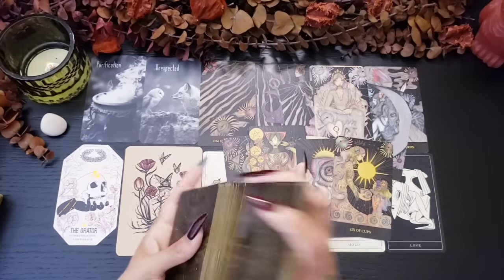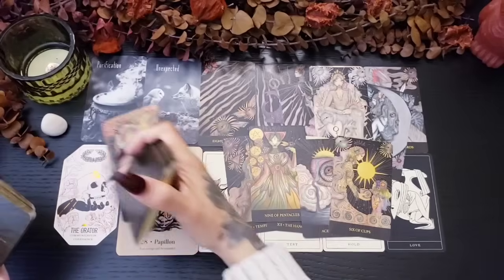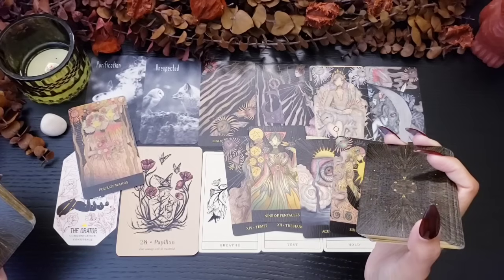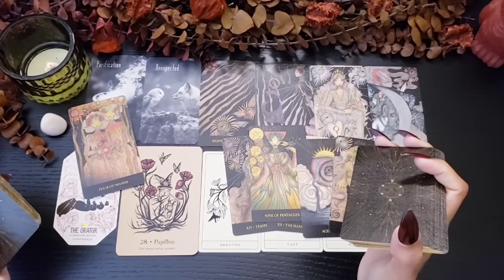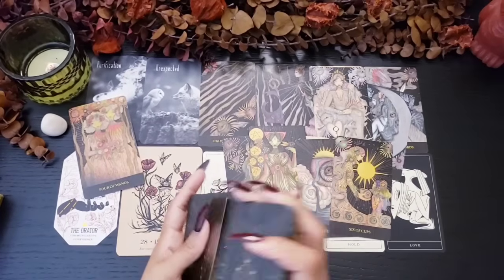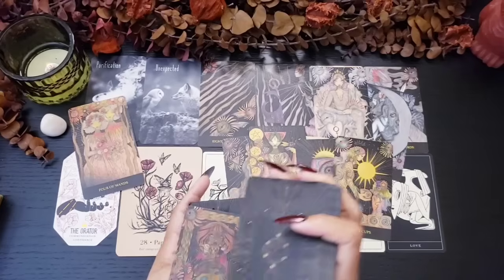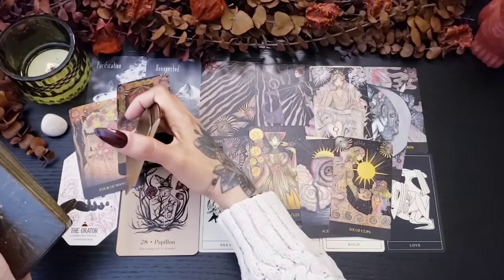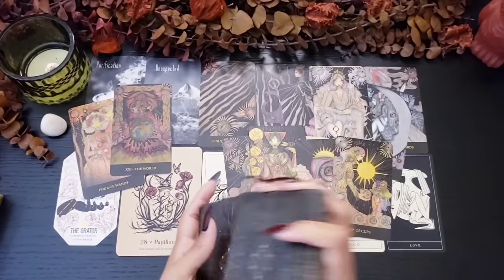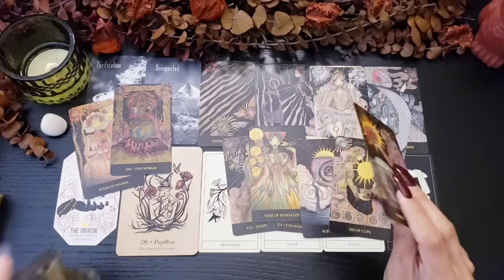So what is this purification of, Spirit? What is the purification? The Four of Wands. This has something to do with your, could be your home life, your childhood home life, your upbringing, family. The World. Okay, so we're kind of completing a cycle here. Page of Cups. This is the inner child.